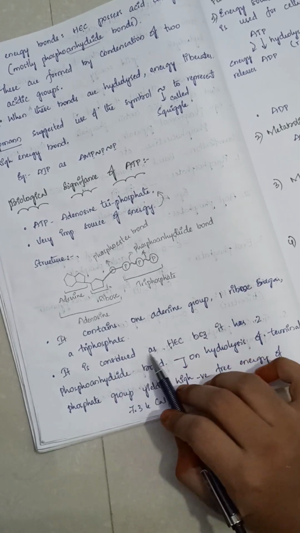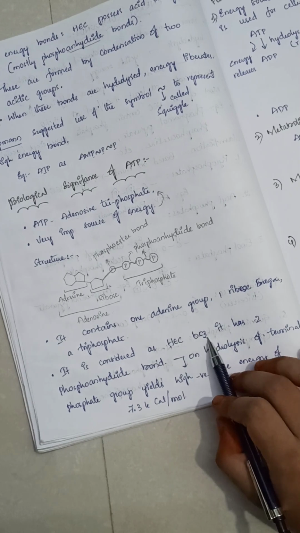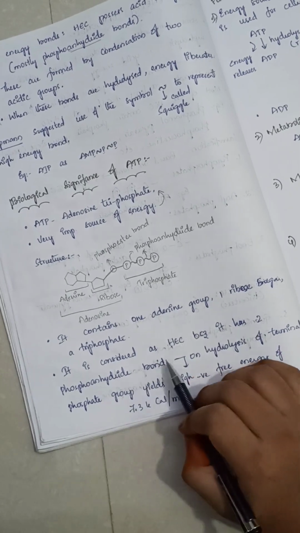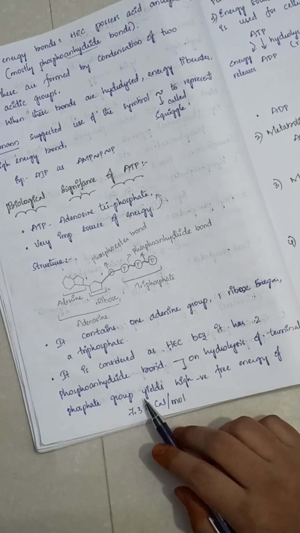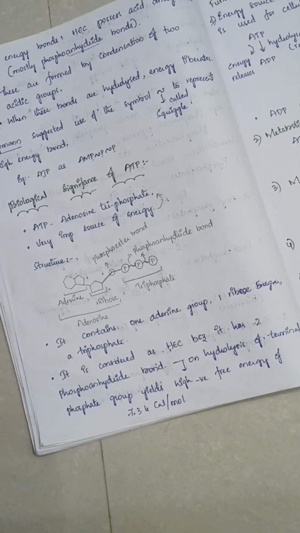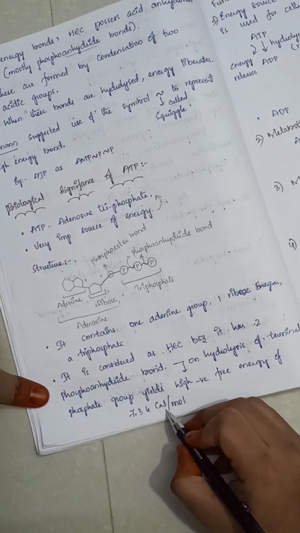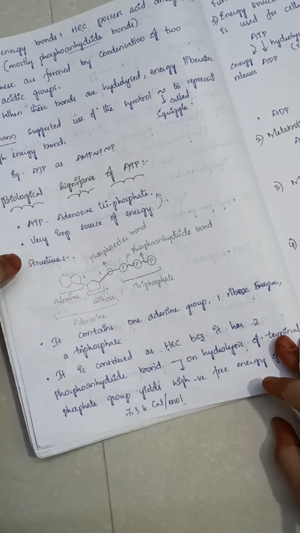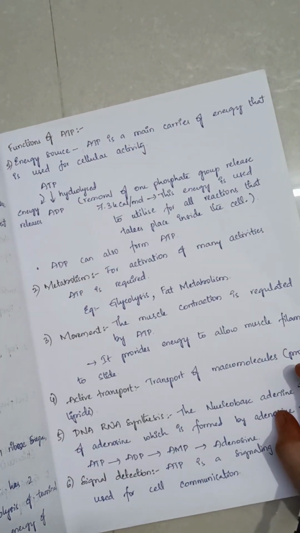It is considered an HEC, a high energy compound, because it has two phosphoanhydride bonds. On hydrolysis, if ATP breaks, we will get almost 7.3 kilocalories per mole. Then what are the functions of ATP?